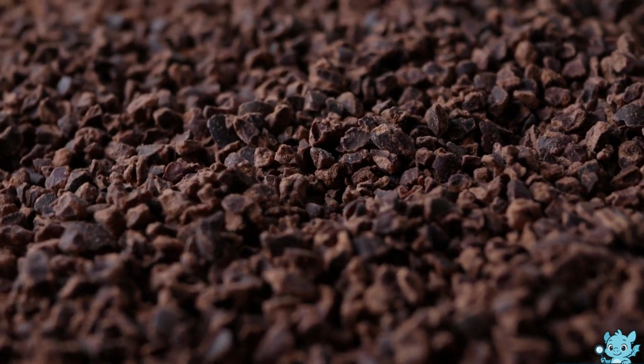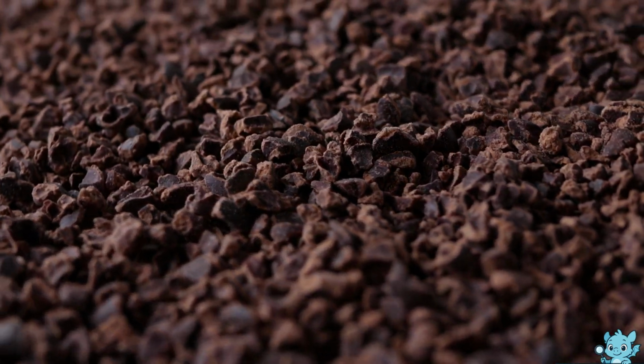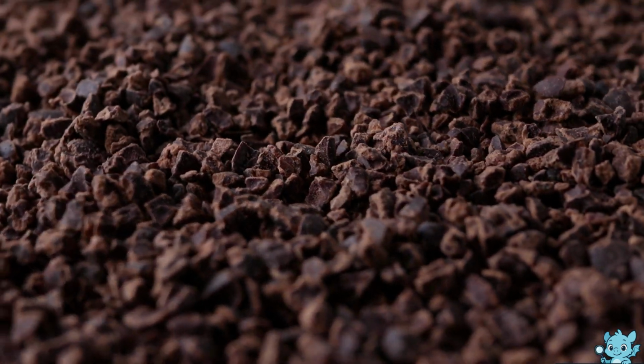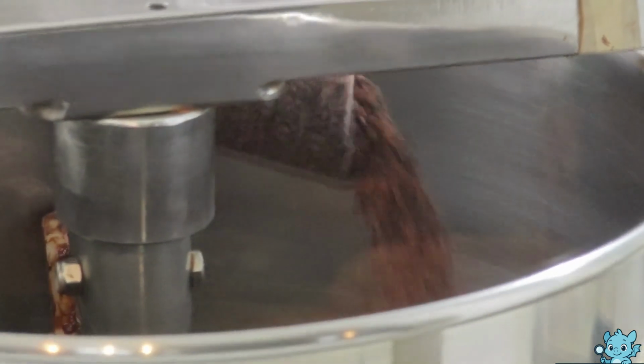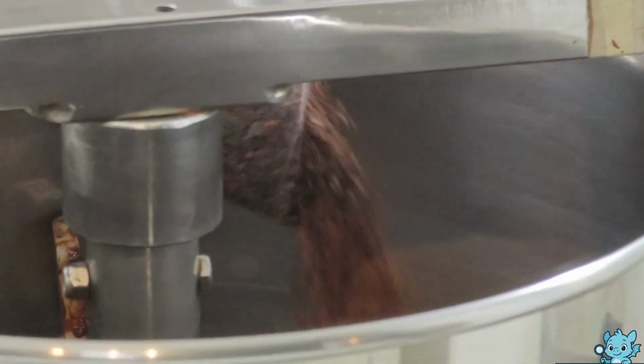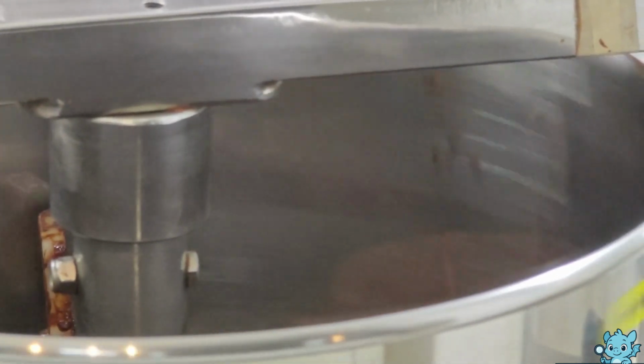The roasted beans are cracked and separated from their outer shells, leaving small pieces called nibs. These nibs are ground into a thick substance known as chocolate liquor, which contains both cocoa solids and cocoa butter.